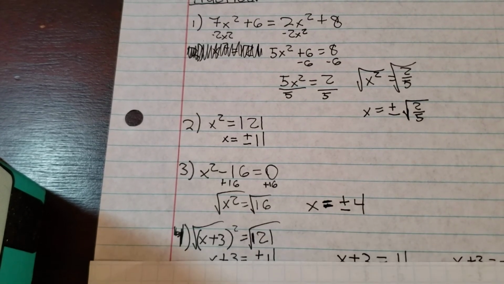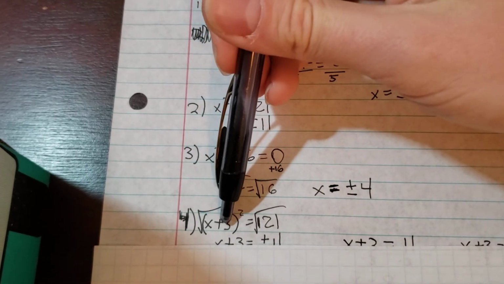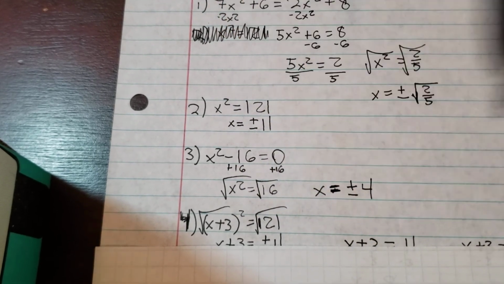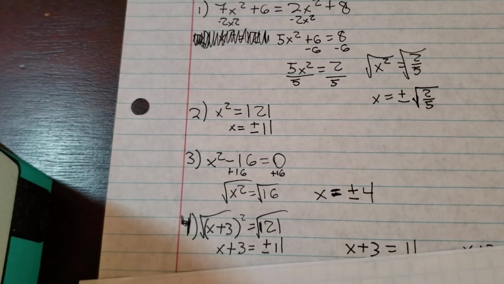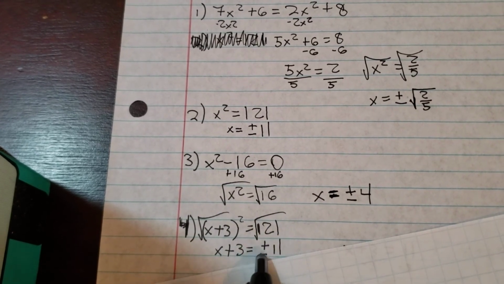This one, it looks like it was x plus 3 squared equals 121. Taking the square root of both sides, x plus 3 equals plus or minus 11.